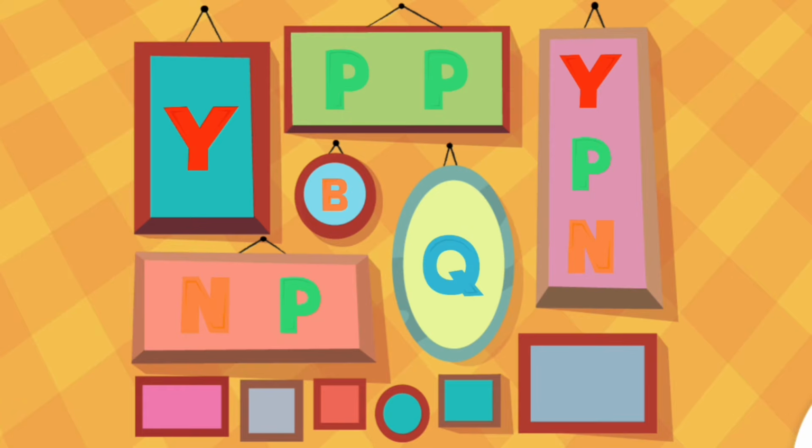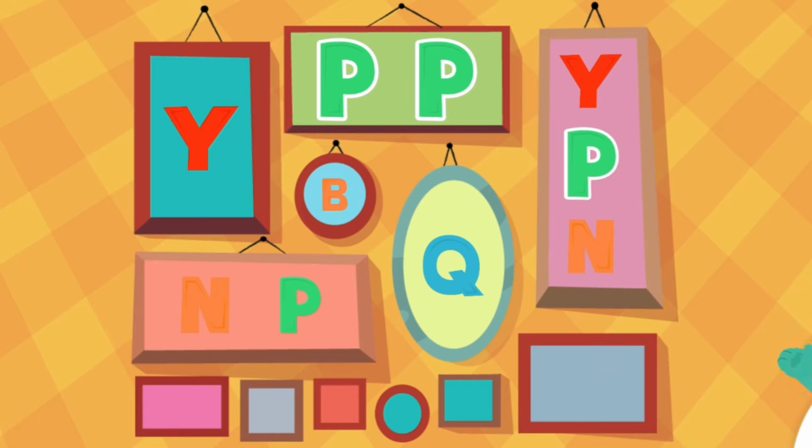Can you find the letter P? Tap them all. Great job!